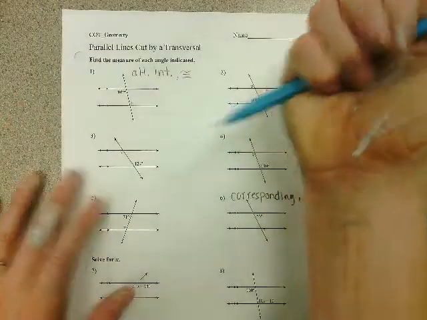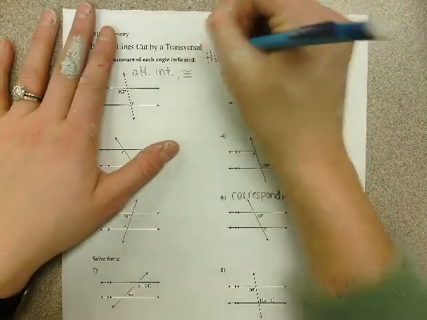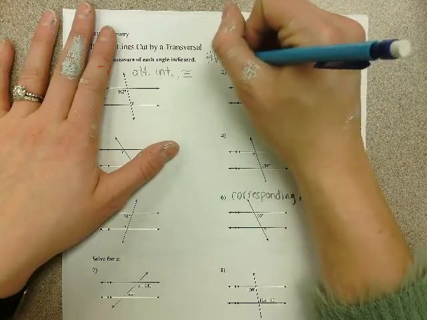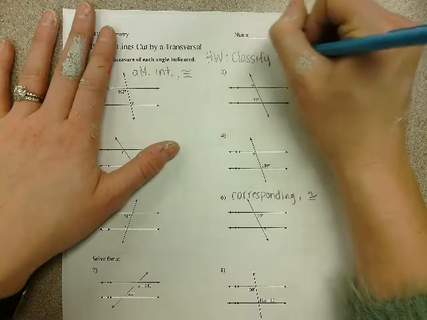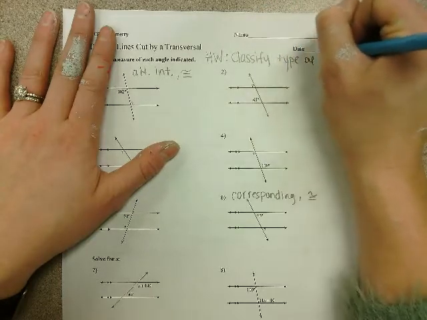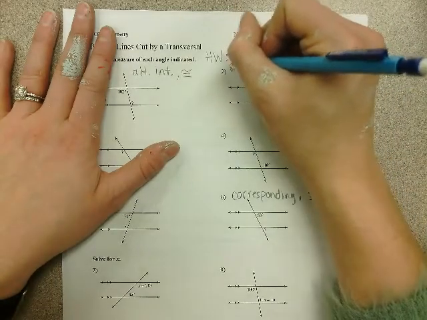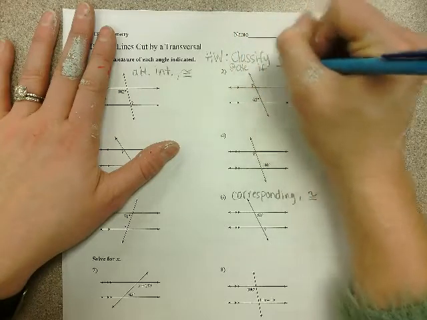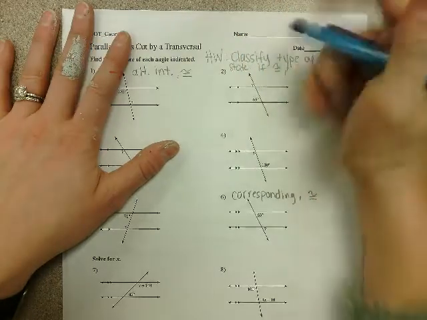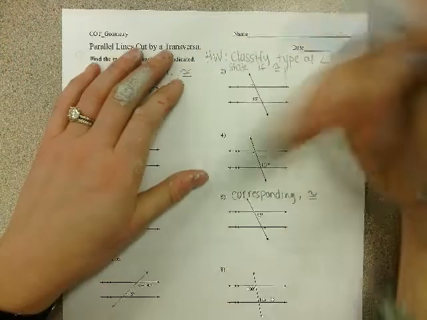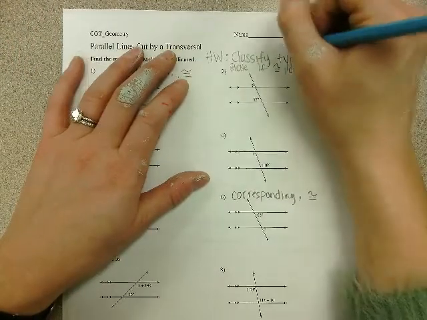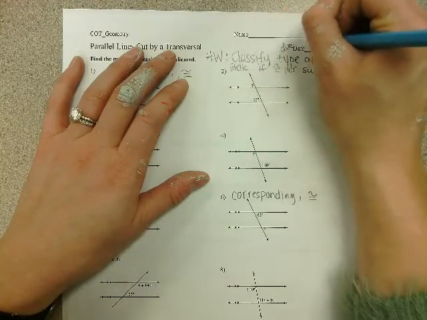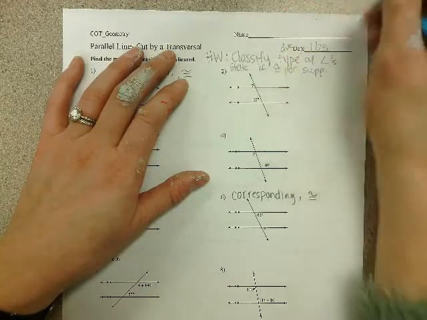So homework: classify type of angles, state if congruent or supplementary. So do 1 through 25.